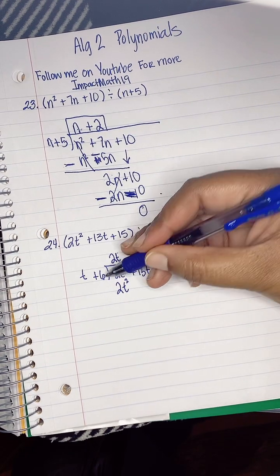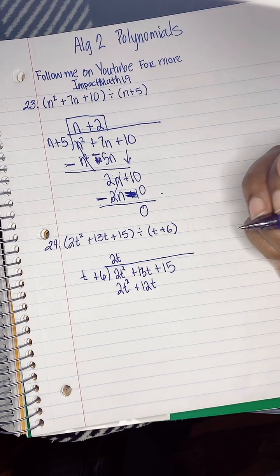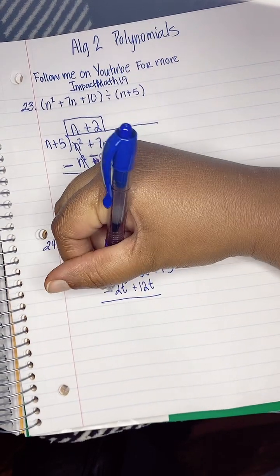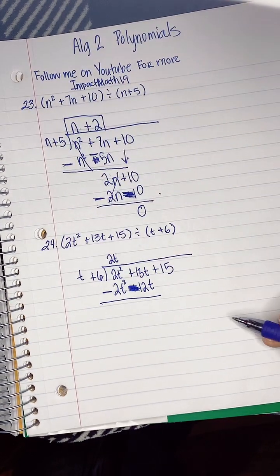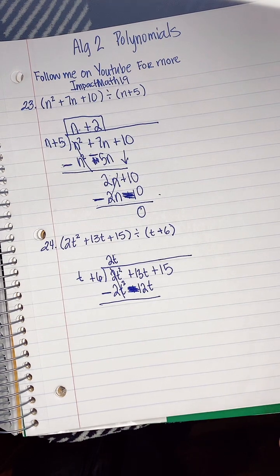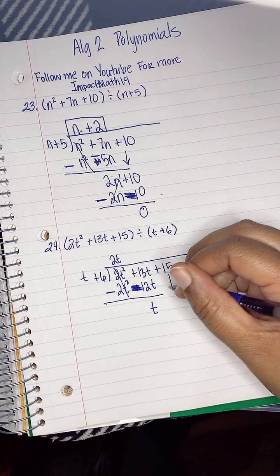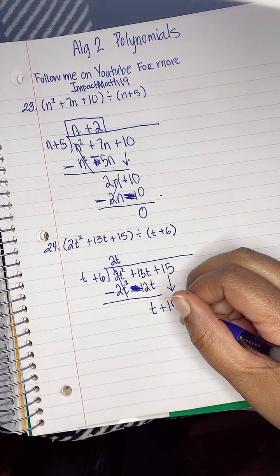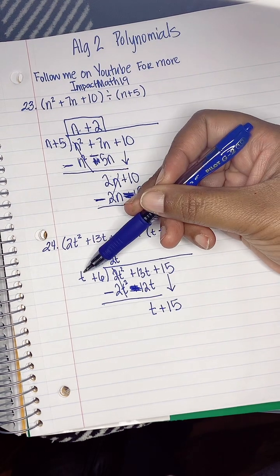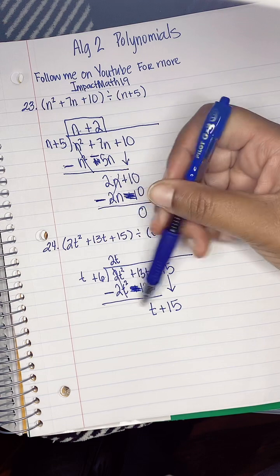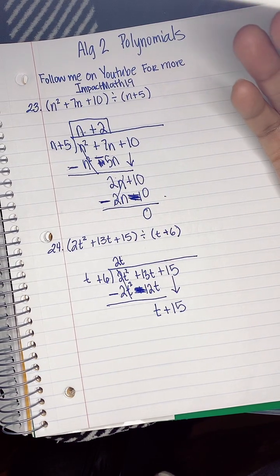Then I have to multiply here. 2t times 6 is 12t. Again, you're subtracting, but you have to subtract all the way through. Okay. This cancels. And then 13t minus 12t is 1t. Drop down that plus 15. All right. What am I going to multiply this by in order for it to just be a t? Can somebody tell me?